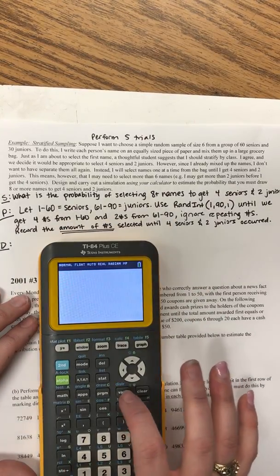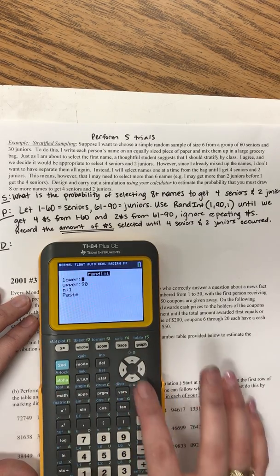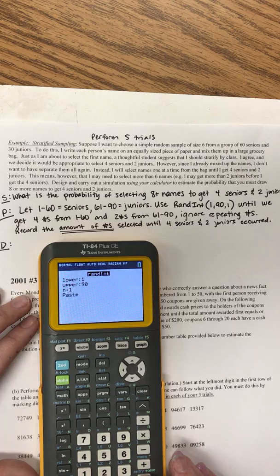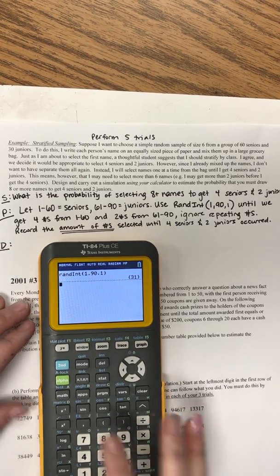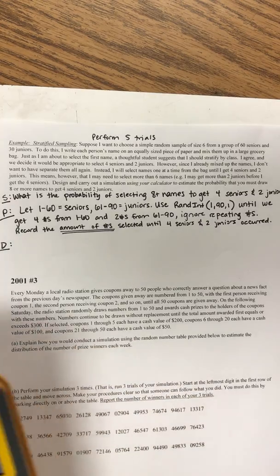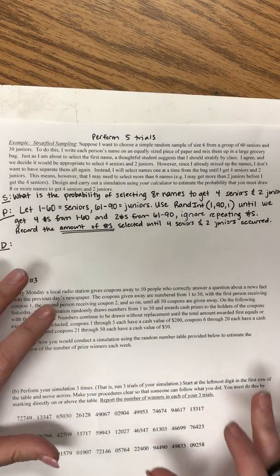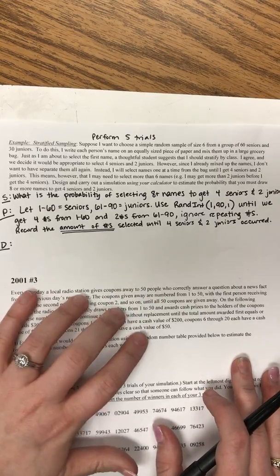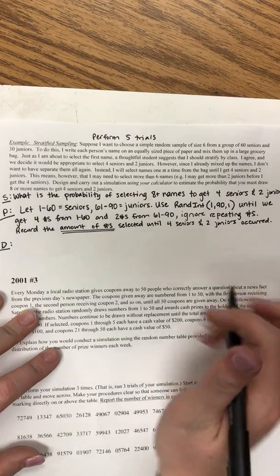So you would do randint, so math probability, 1 to 90. Do it 1 time. I'm just going to do 1 number at a time. So my first number that I selected is a 31. So again, when you're doing your do step, you just need to come up with a way to record your data or record your process that's easy for the person that's going to grade this to keep up with. I know this is not a lot of space, so do the best you can.